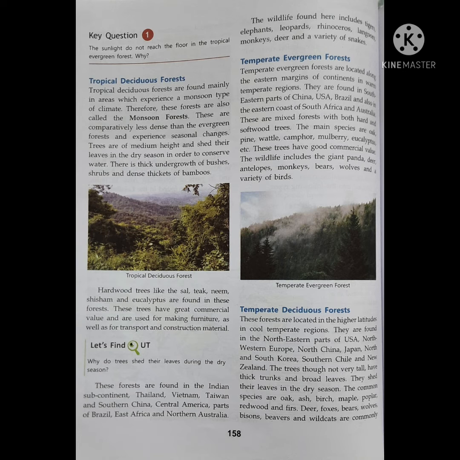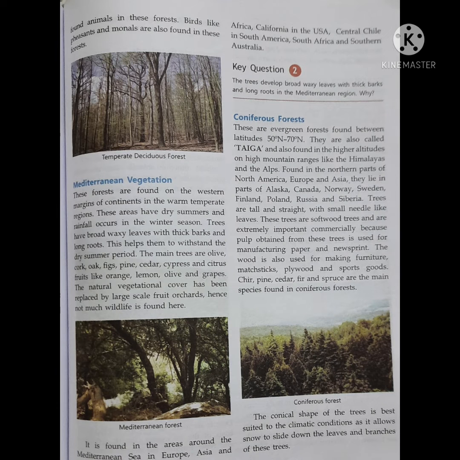Now we come to another type of forest, that is tropical deciduous forest. Now these forests are found in areas which have monsoon type of climate. So these forests are also called monsoon forest. Now when we compare them with tropical evergreen forest, they are not so dense and trees are short and they shed their leaves in the dry season.